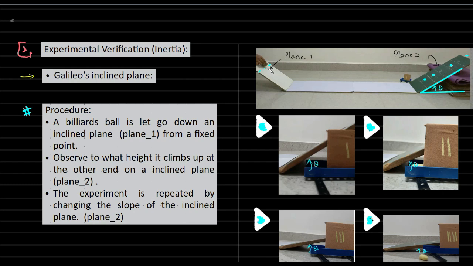So if I happen to let go of a billiards ball from a particular height, it keeps traveling till it reaches this height. Till it reaches this height, it will keep going. That's the ideal scenario. Of course, here we are not looking at an ideal scenario, but for the ideal scenario, it would have gone to the extreme being this.